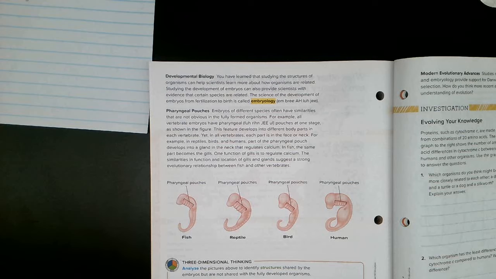Pharyngeal pouches. Embryos of different species often have similarities that are not obvious in the fully formed organism. For example, all vertebrate embryos have pharyngeal pouches at one stage, as shown in the figure. This feature develops into different body parts in each vertebrate, yet in all vertebrates, each part is in the face or the neck. For example, in reptiles, birds, and humans, part of the pharyngeal pouch develops into a gland in the neck that regulates calcium.